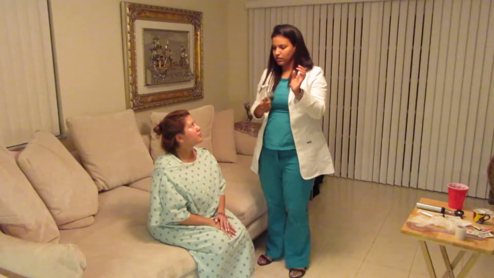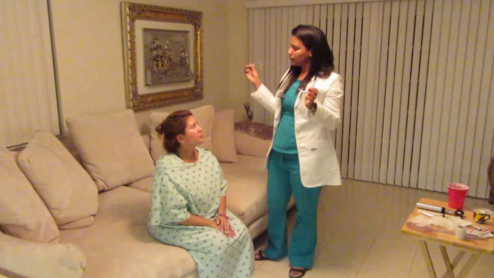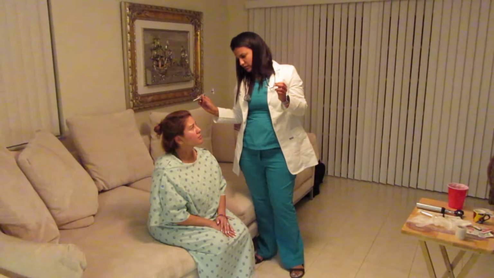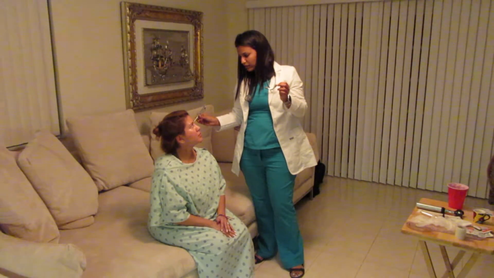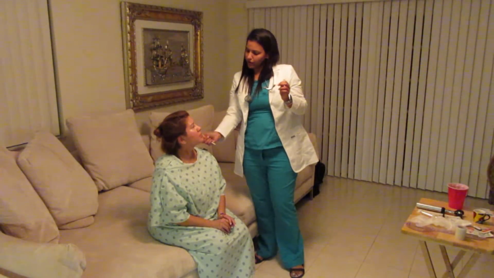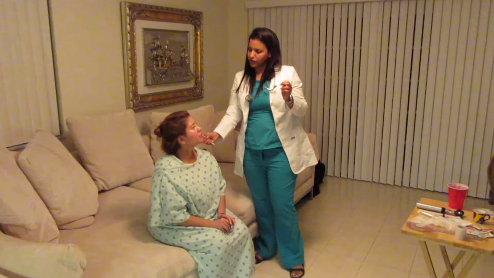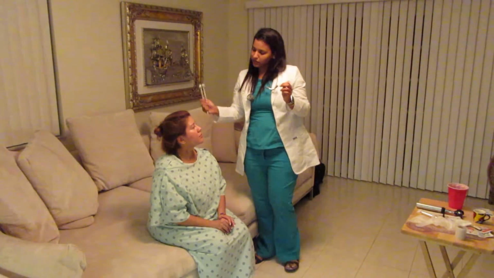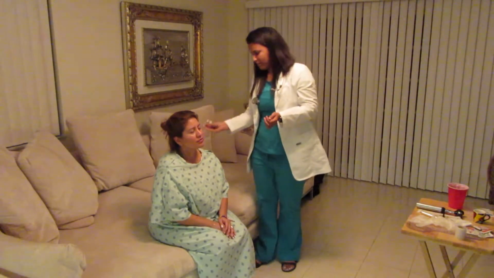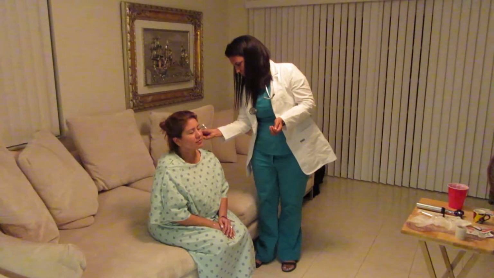fork. What I'm gonna do, Ms. Reina, I'm gonna strike the tuning fork with the palm of my hand, and I'm gonna place it in your mastoid bone over here. When you stop hearing the vibration, when you stop feeling it or hearing it, let me know, and I will move it in front of your auditory canal. Okay? When it stops, please let me know. Okay? Okay, stop.